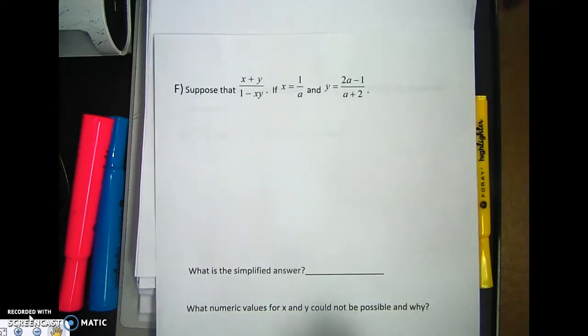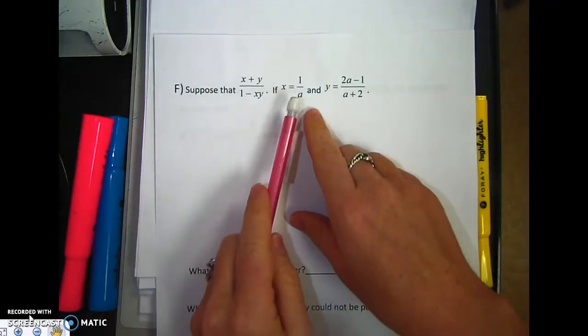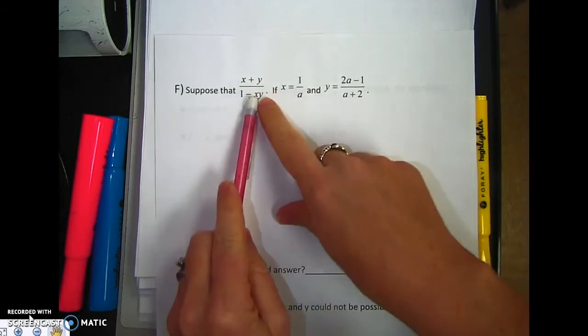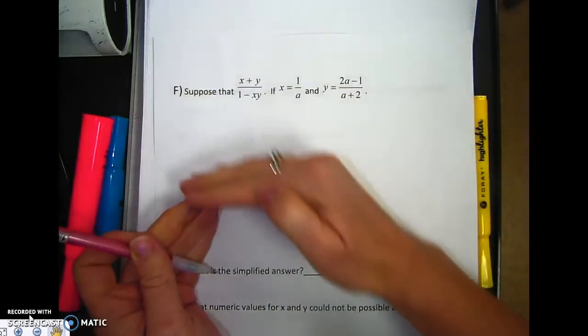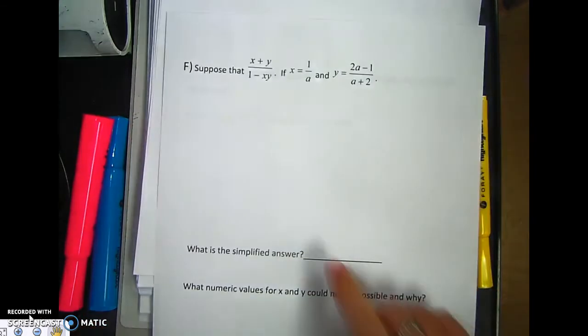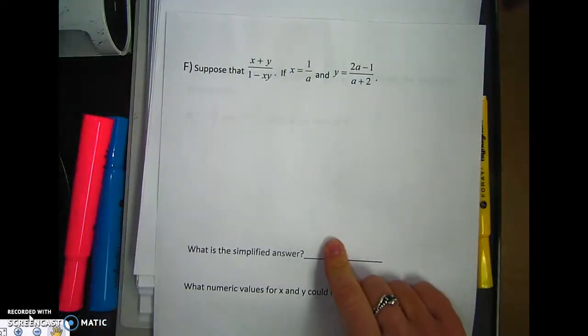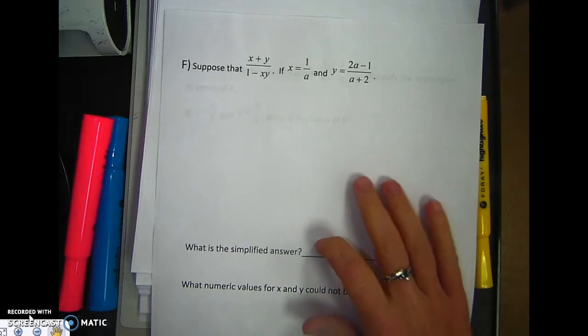Letter F is different. What I want you to do is take 1 over A and put it in for X. And take this and put it in for Y. And then simplify it to a very, very simple answer. And I'm telling you right now, it's a very simple answer.